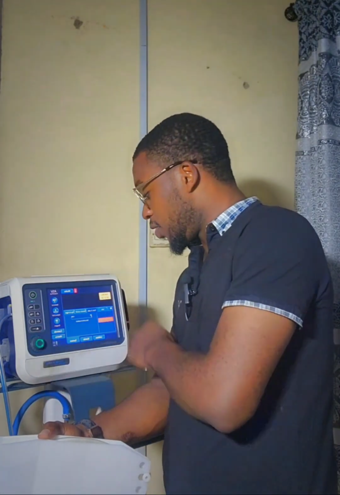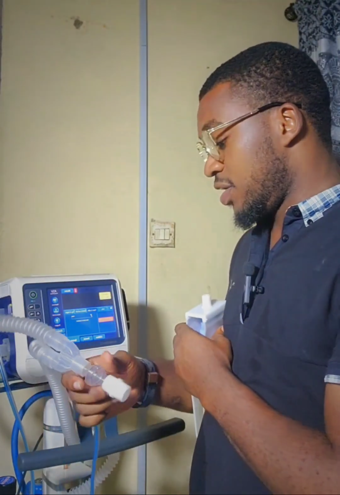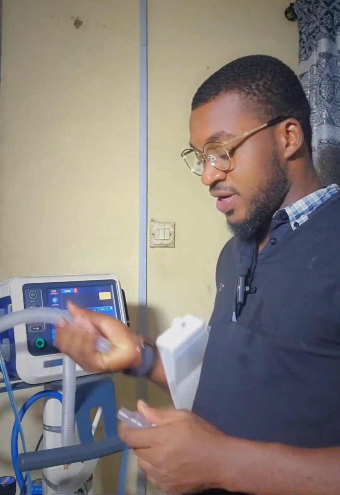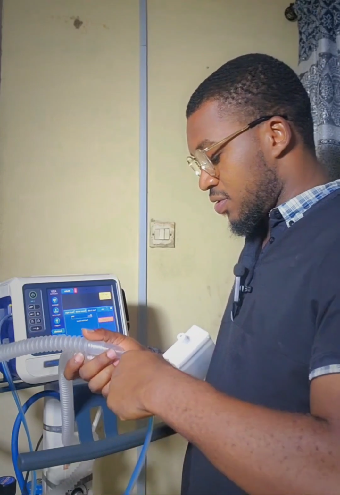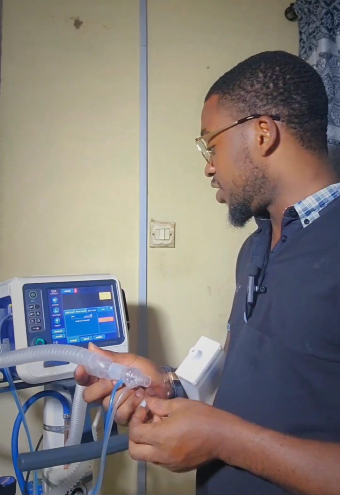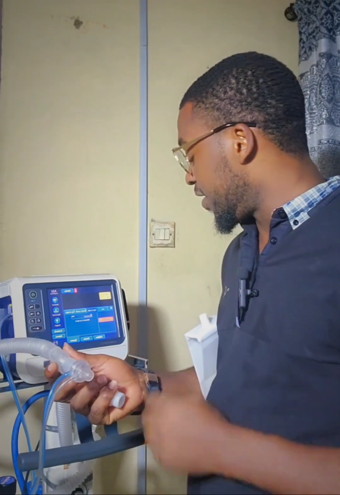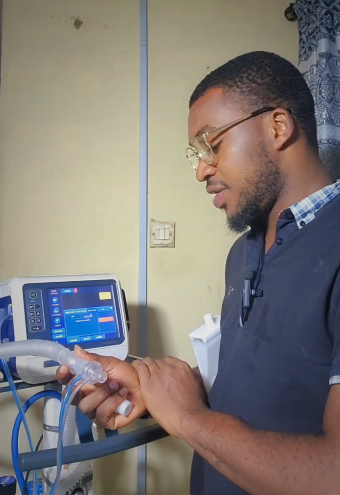Now, when it says disconnect patient source, we disconnect the patient source. When it tells you to flip the flow sensor, you go ahead and flip it the other way around. It says it's going to maneuver the process. Then you wait for some minutes until it tells you to flip again. We're waiting.